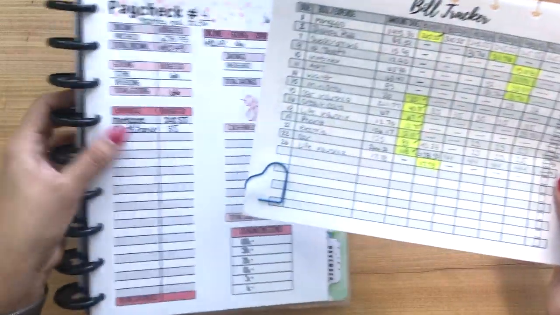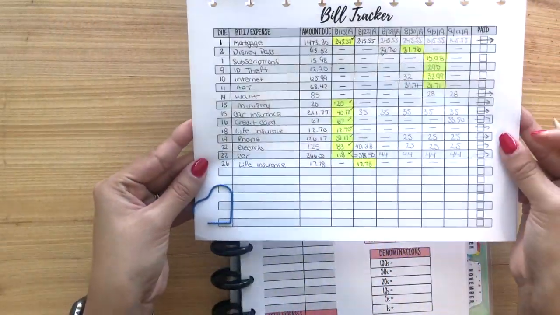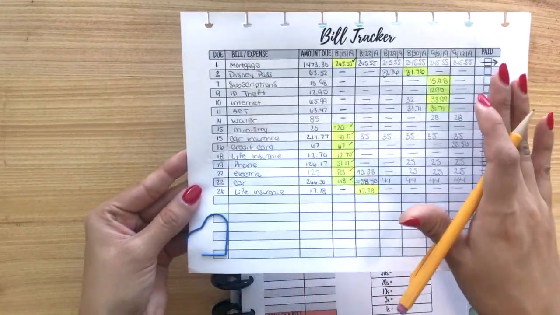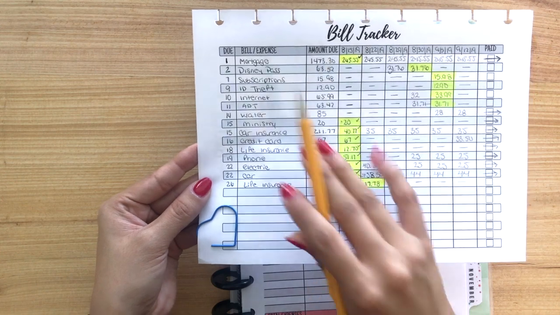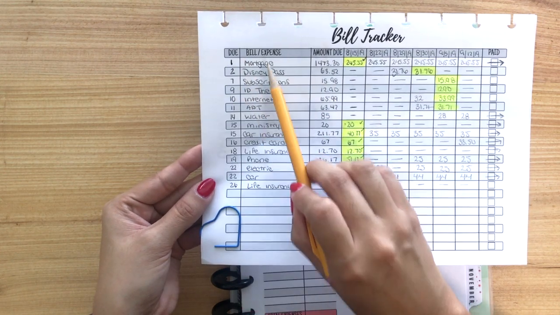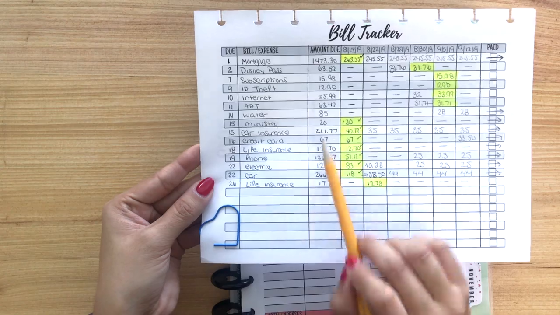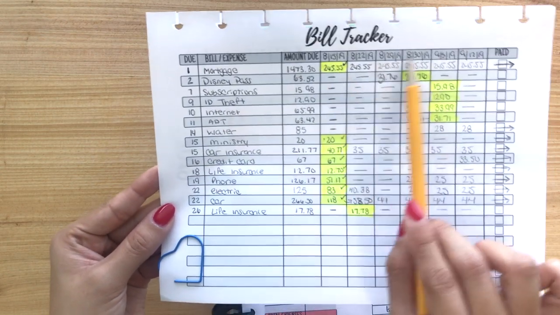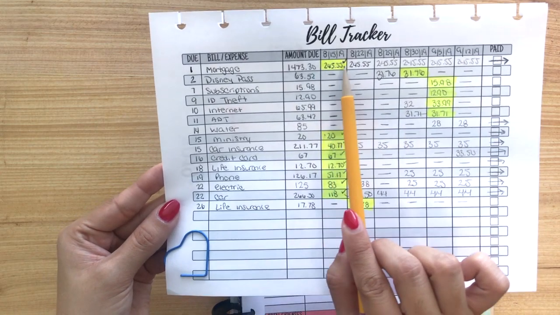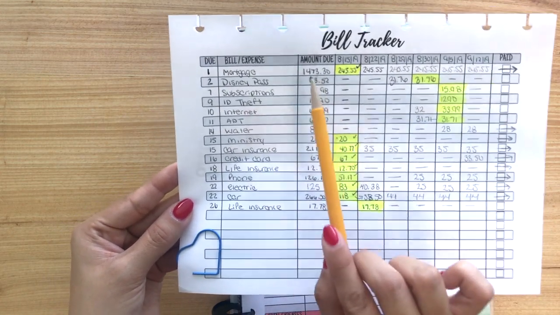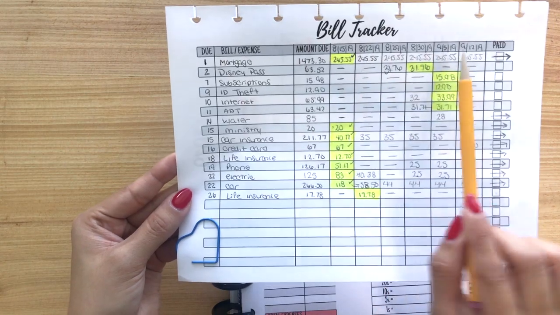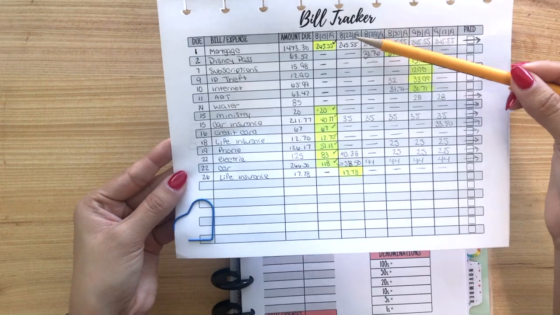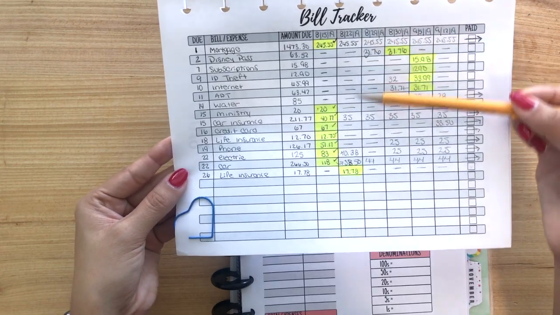All right, so this, yes, is where I came up with these numbers. It's my bill breakdown. It's the tracker. So I write down my due date, the bill, the amount that's due, and then you can write in up at the top your pay schedule. So you can break your bills down by paycheck. So you have your running list of what you need to pay from that particular pay. So that's what we're doing now.